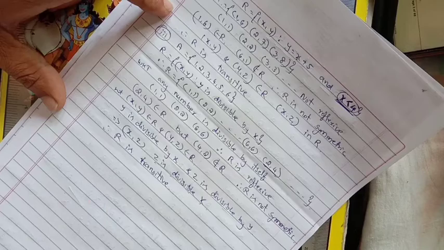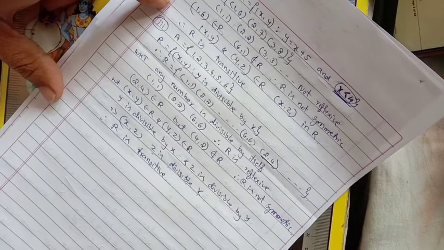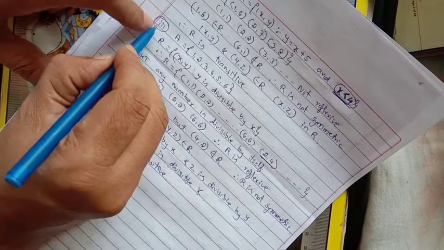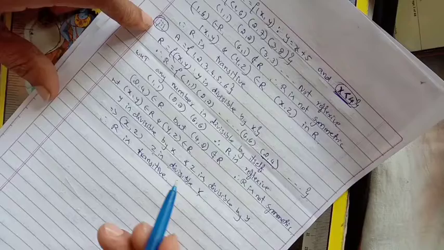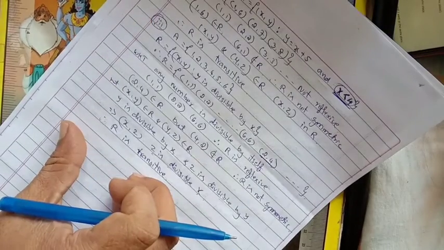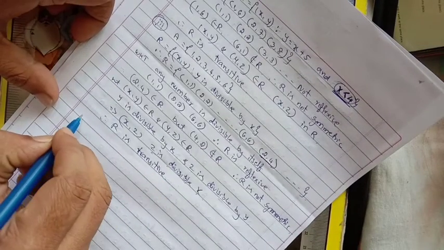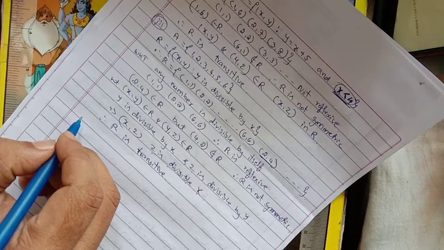R is transitive. We can say R is transitive. So clear? So the third one is over now. Now the fourth one, what is the condition?